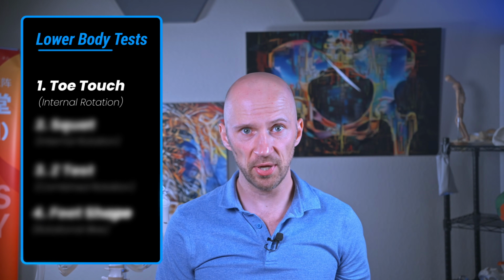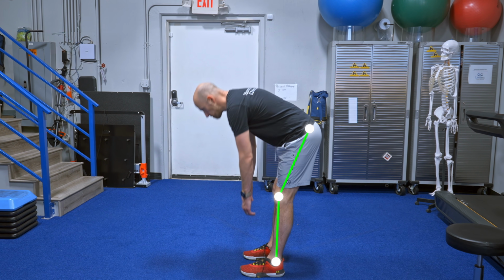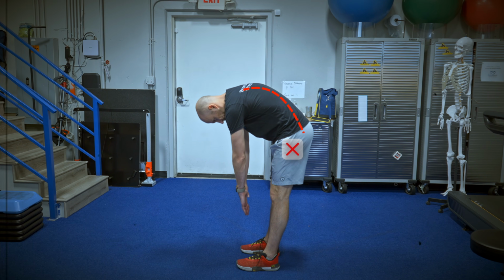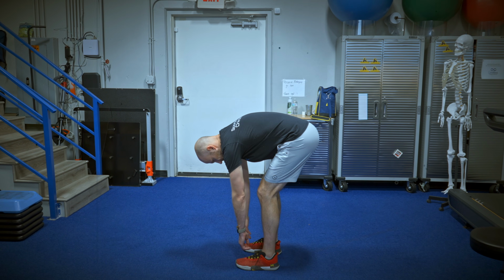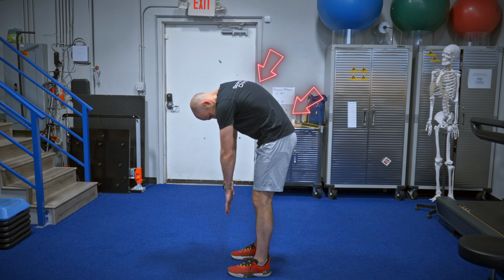Our first test biases internal rotation, the toe touch. Stand with your feet hip width apart. A pass is when you can keep the knees straight, the hips shoot back, and you bend forward and touch your toes. If you can't touch your toes, your knees begin to bend, or the motion happens only at the spine and the hips don't go back, consider that a fail.